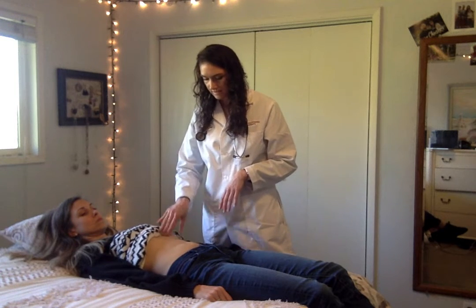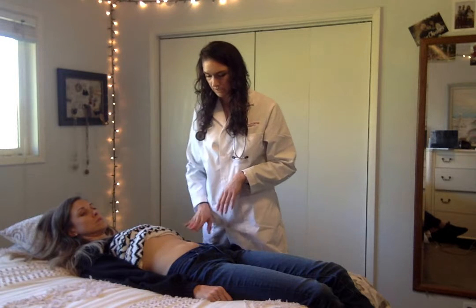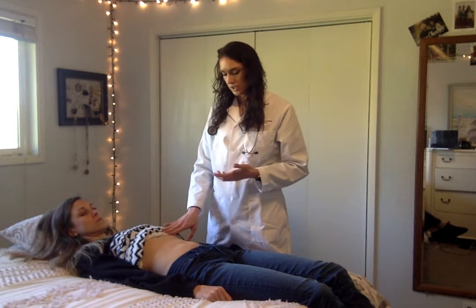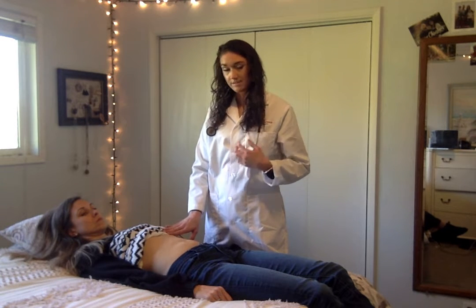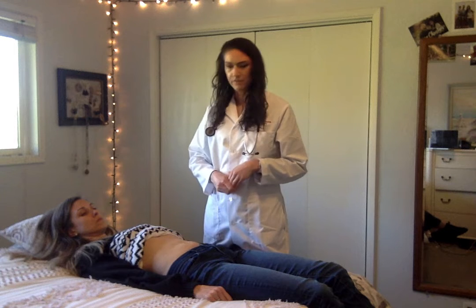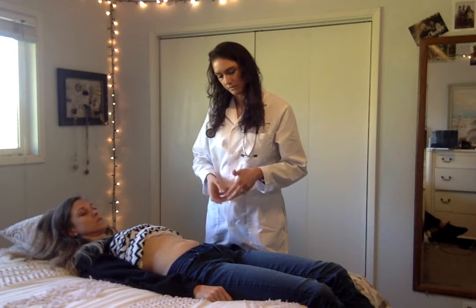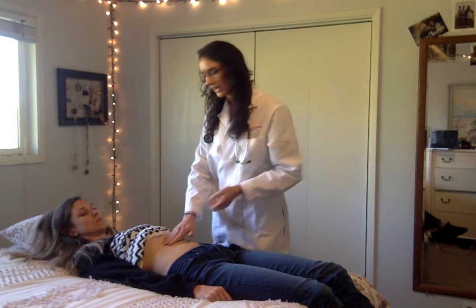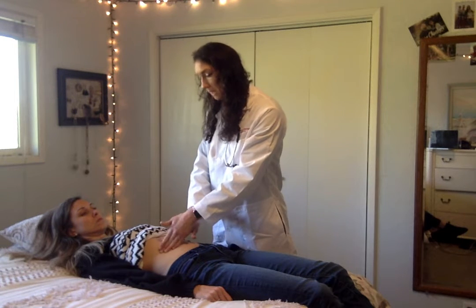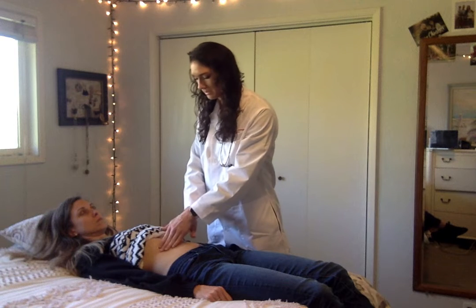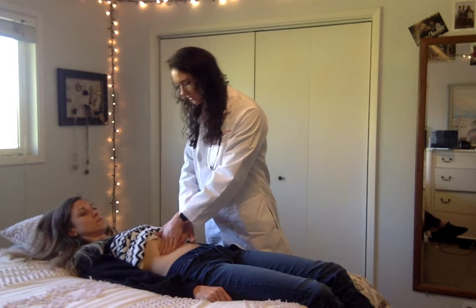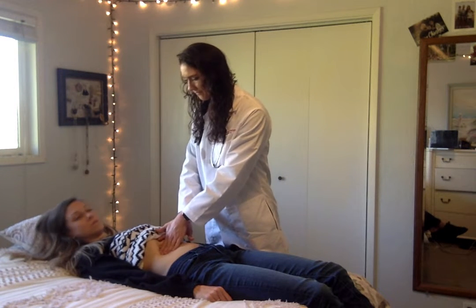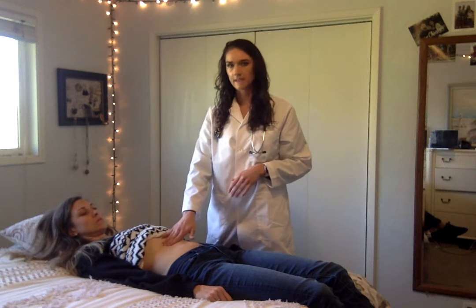And so next, I will be doing a palpation for something called Murphy's sign, which is palpating for any cholecystitis. So if there's any inflammation in the gallbladder, she's going to feel a lot of pain right underneath the liver area. So I'm going to go ahead and do a deep palpation. And Amy, if you feel any tenderness, please let me know. Any tenderness? Alrighty, and so that is the Murphy's sign.